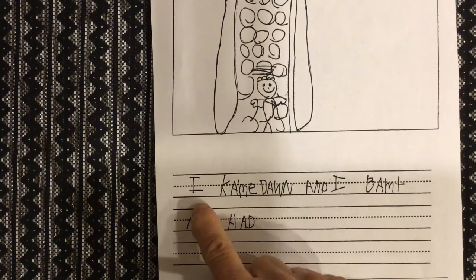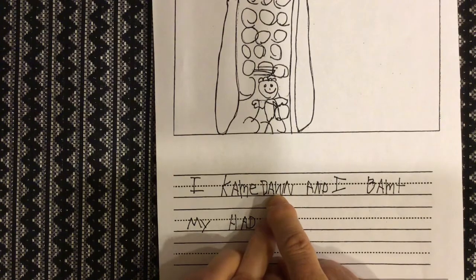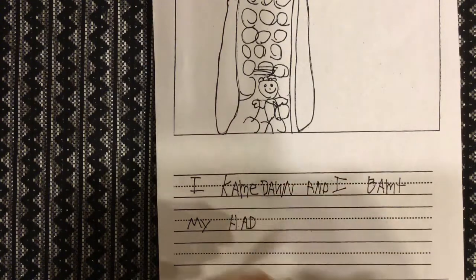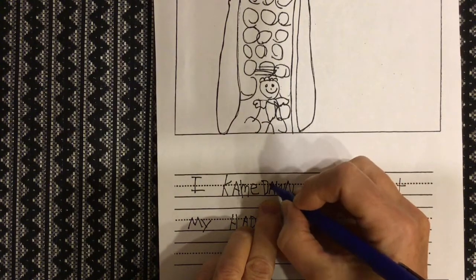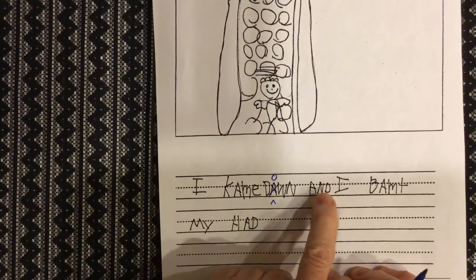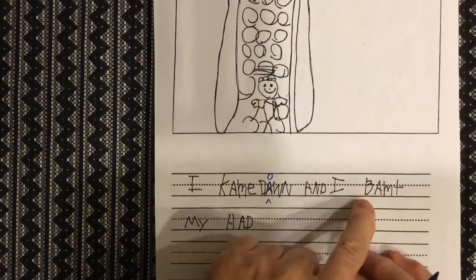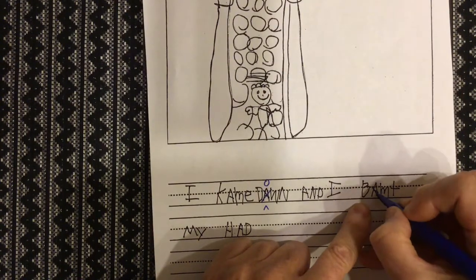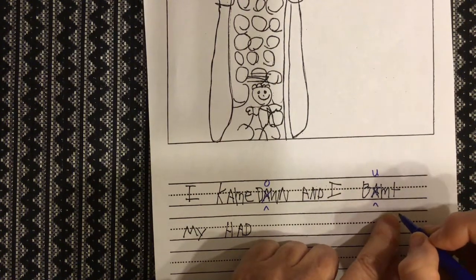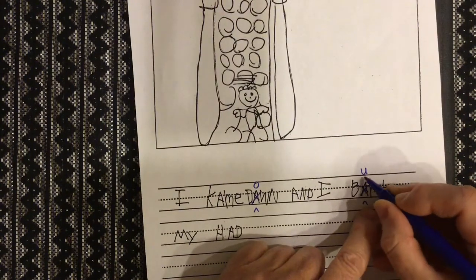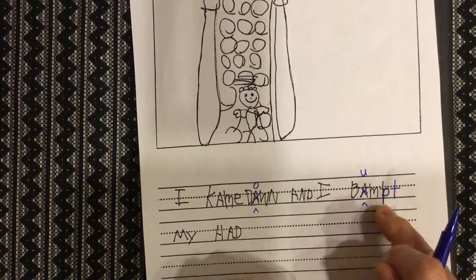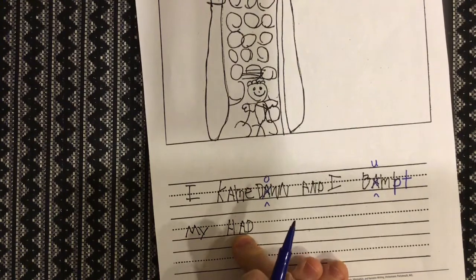Let's see. I came down. That's more like down. I think I want dow, ow, something like maybe an O here. I came down and, oh, there's 2 snap words, and I bamped. I think he meant bumped, but I'm stretching it out. Bumped. Oh, I'm missing a sound. Bumped. There's a p before the t. There we go. Bumped my head.